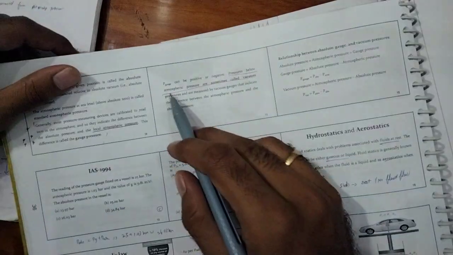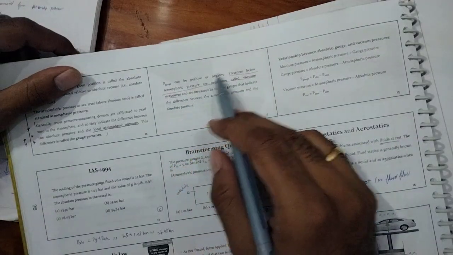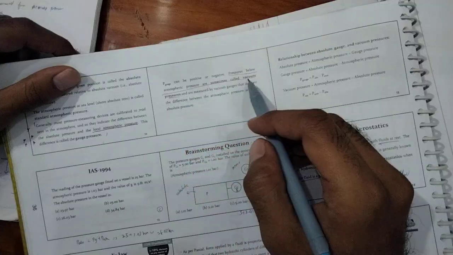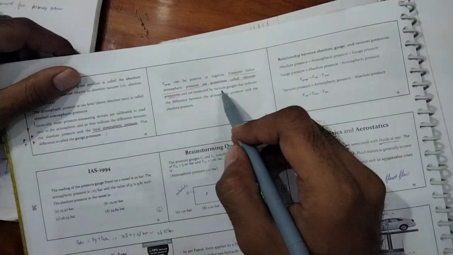The P gauge, the gauge pressure, can be indicated as positive or negative. Pressure below the atmospheric pressure is called vacuum pressure, and is measured by the vacuum gauge. There is another kind of gauge also that is used to measure the vacuum pressure. This is the relation, and it is so simple, guys.